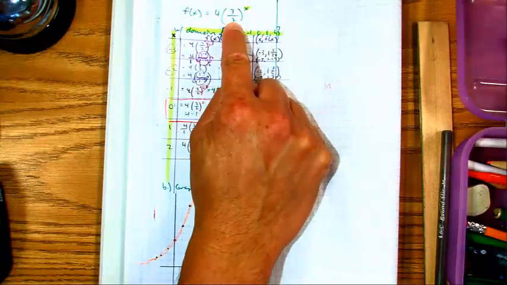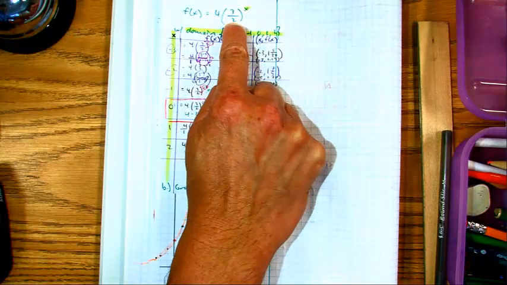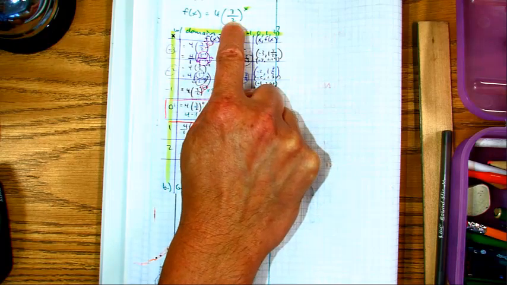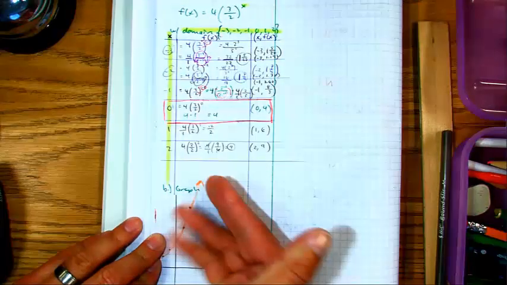Put your finger on the ratio, the common ratio. Class, is this number bigger than 1 or less than 1? Do you think that'll be growth or decay? Growth. And that's why the graph is going up, or increasing, as you go from left to right.